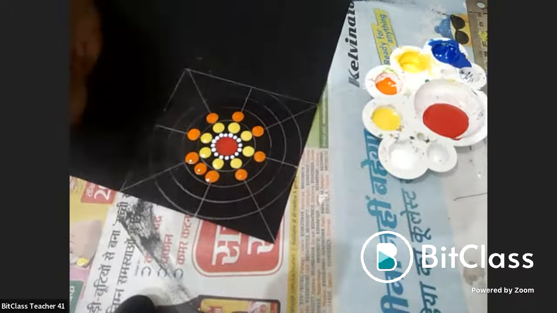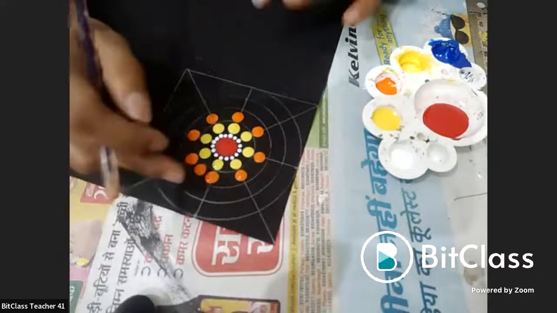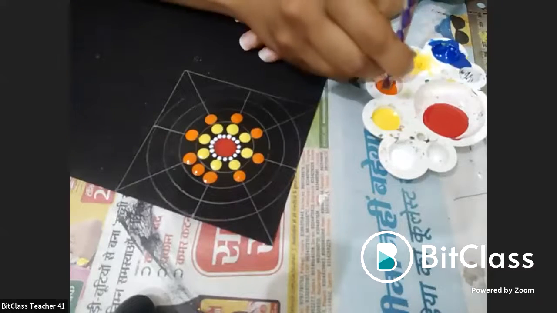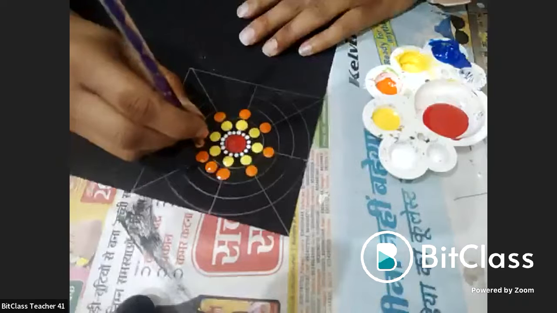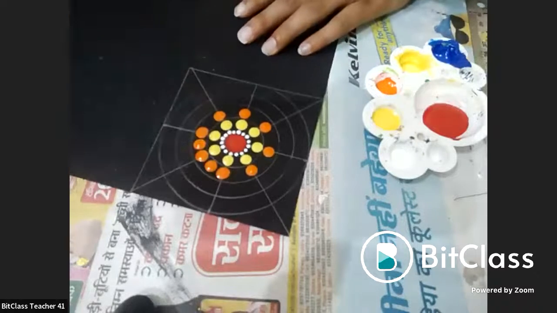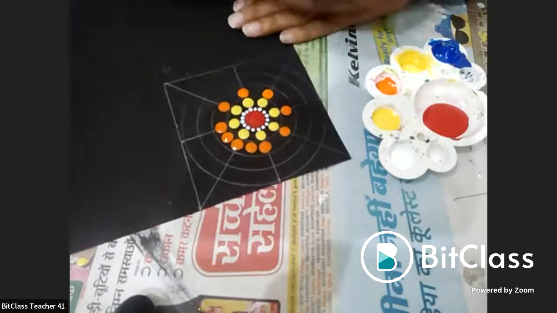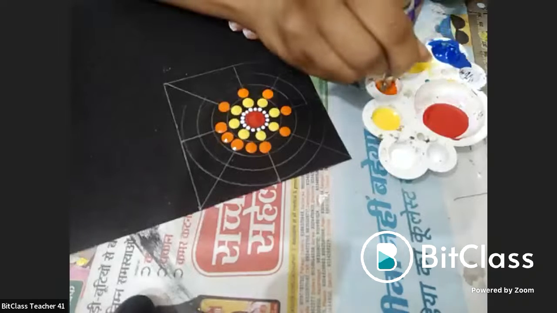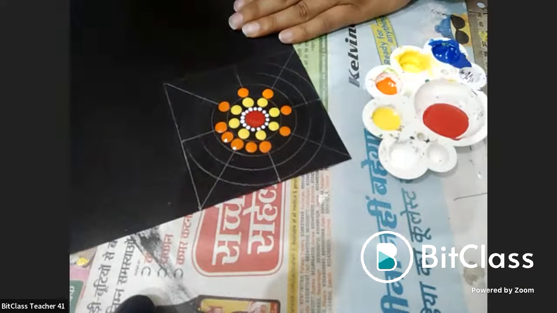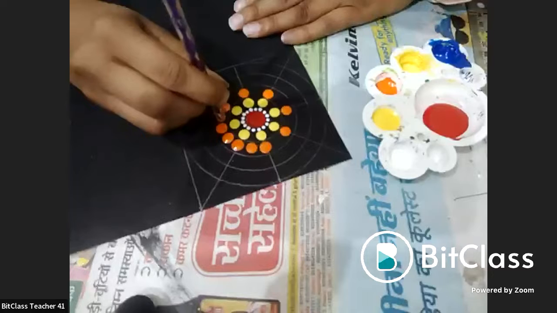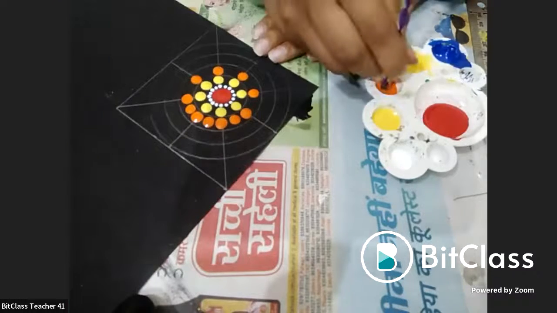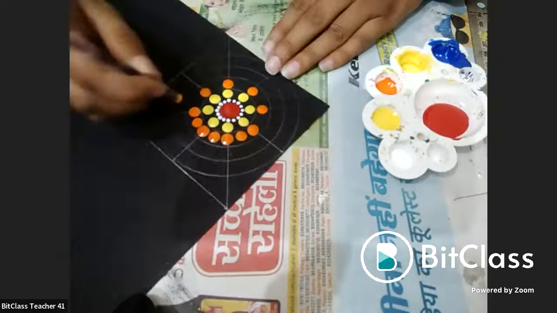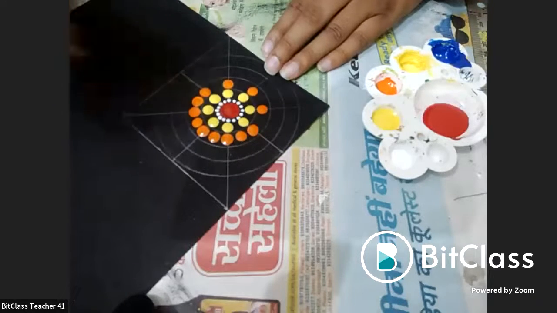I don't want any two dots to be merged. So in that case, you just need to find out how many dots you will be able to fit, and choose your dotting tool according to that. Make sure you don't merge any two dots. Drupa, the dotting tools are easily available in the local market, or you can get them online on Amazon or Instagram handles. Next is here.